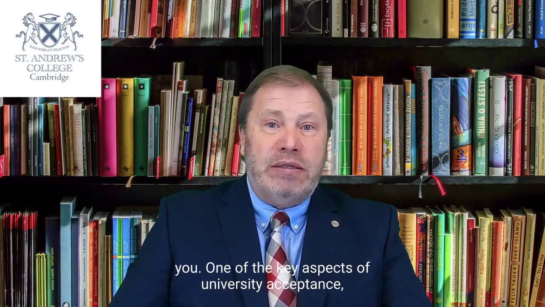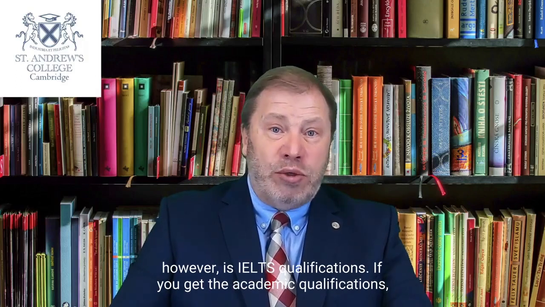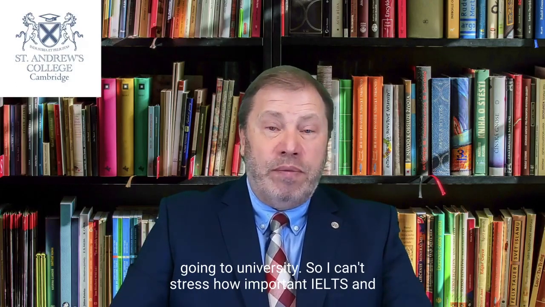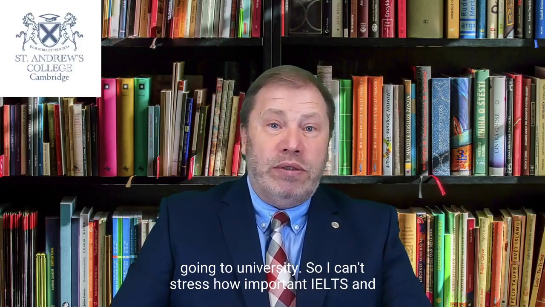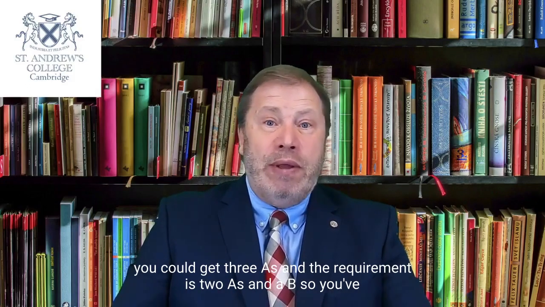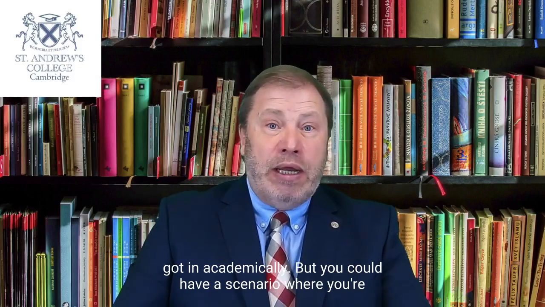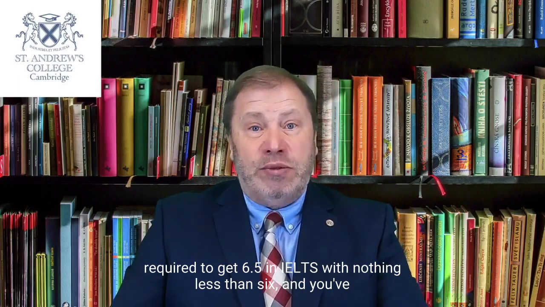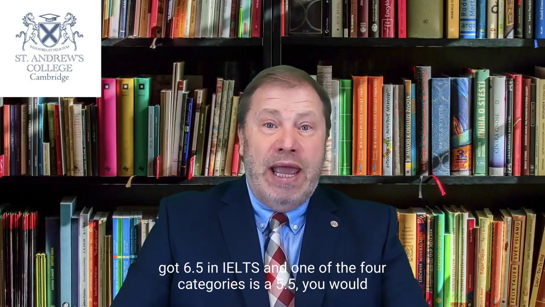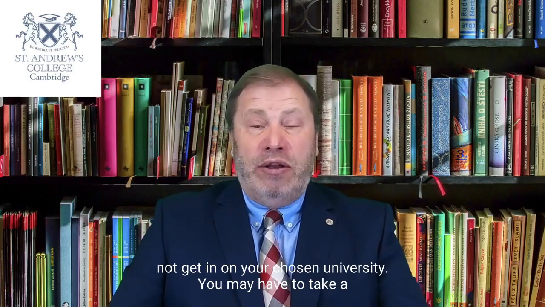One of the key aspects of university acceptance, however, is IELTS qualifications. If you get the academic qualifications but you don't get the IELTS qualification, you will not be going to university. So I can't stress how important IELTS qualifications are for university acceptance. For example, you could get 3 A's and the requirement is 2 A's and a B, so you've got in academically. But you could have the scenario where you're required to get 6.5 in IELTS with nothing less than 6. And you've got 6.5 in IELTS and one of the 4 categories is at 5.5. You would not get in to your chosen university.